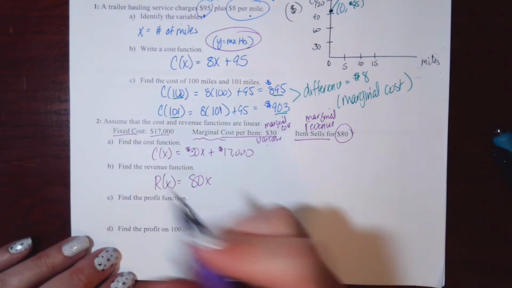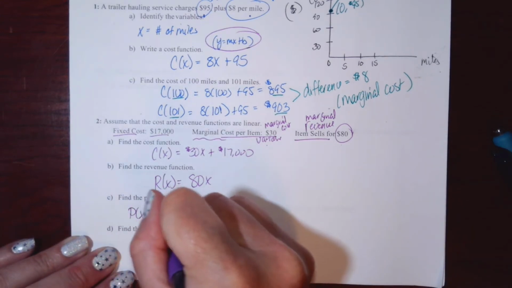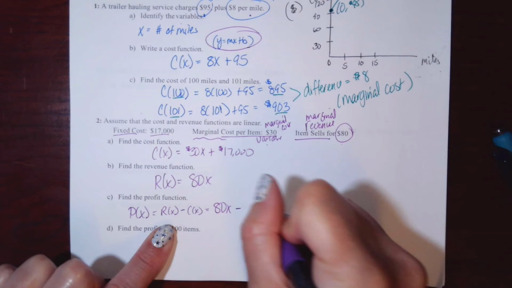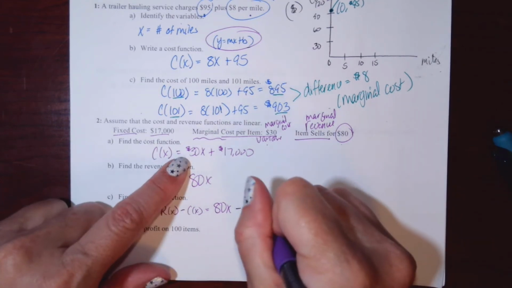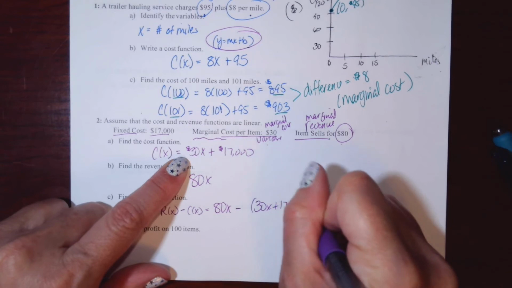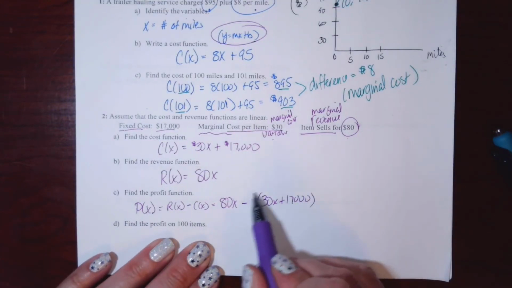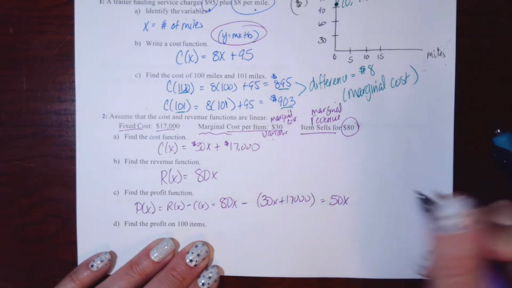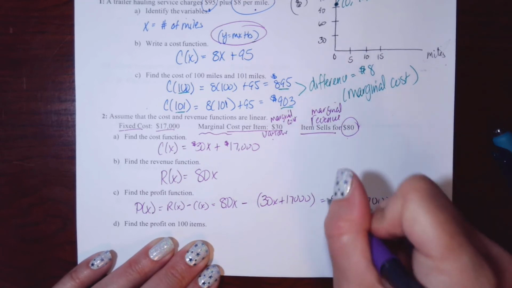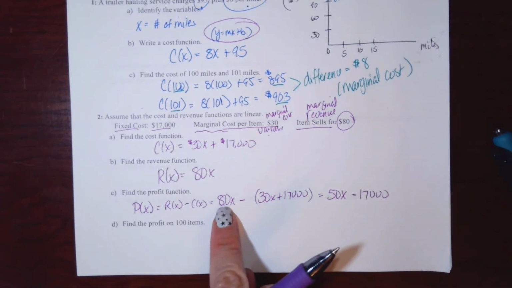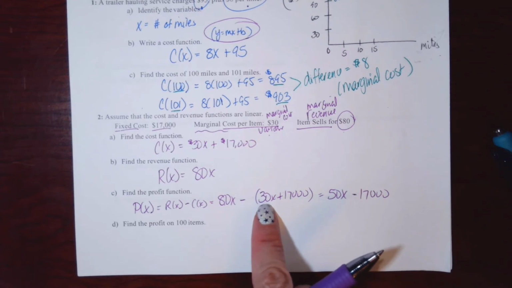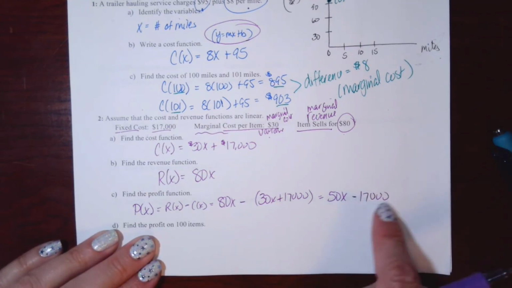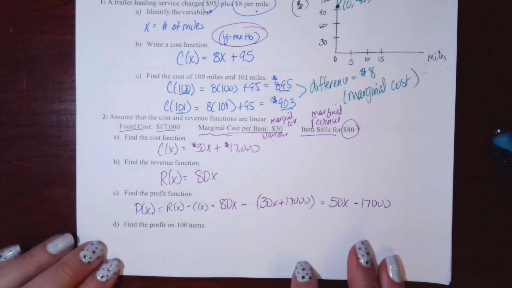My profit function: I take that revenue function and I subtract the cost function from it. So I take all of my income, 80x, and I subtract from that, don't forget your parentheses, your cost function. Because when you subtract the entire function, that negative has to distribute to that second term. So I've got 80x minus 30x, which puts me at 50x minus that $17,000. So I'm charging $80 per item, but it costs me $30 per item to make. So the profit per item is $50, but then I have to subtract out of that profit my fixed cost.